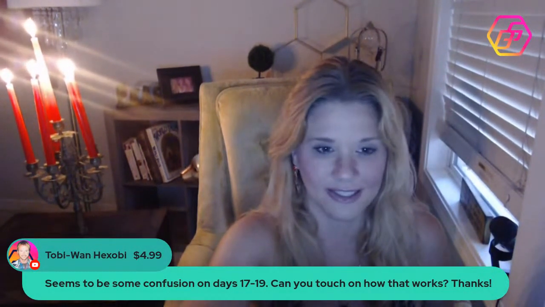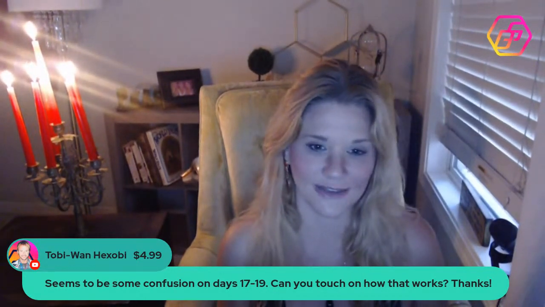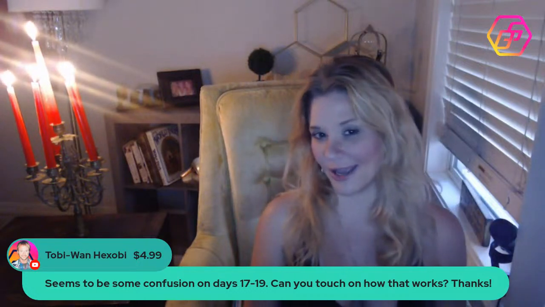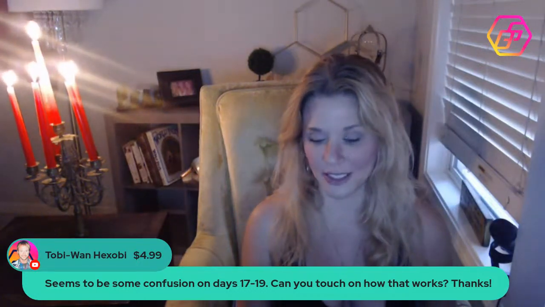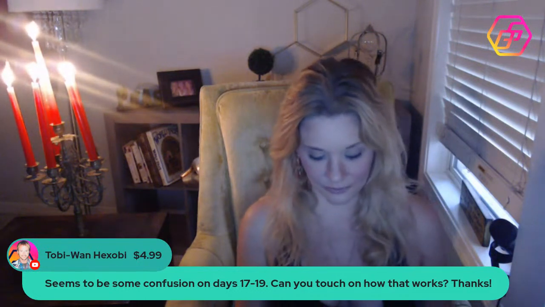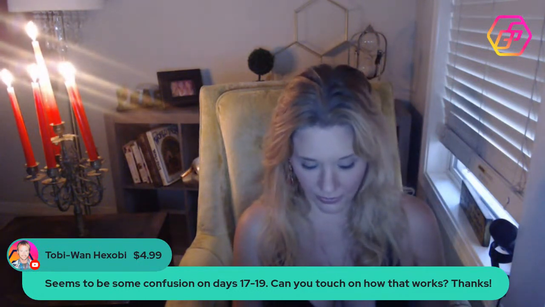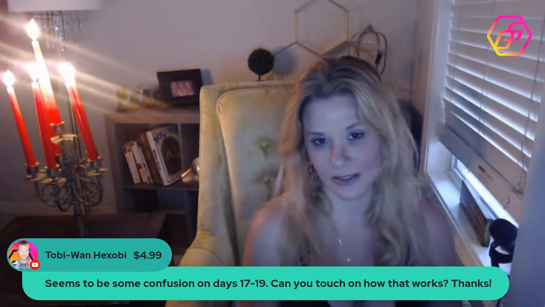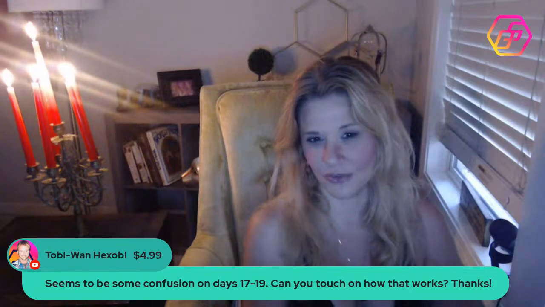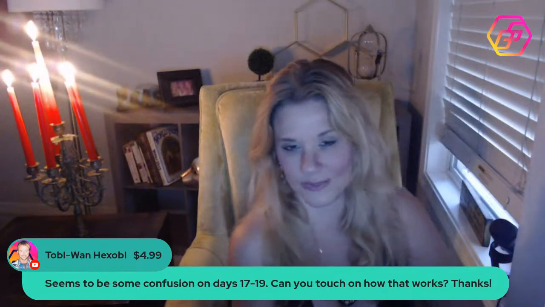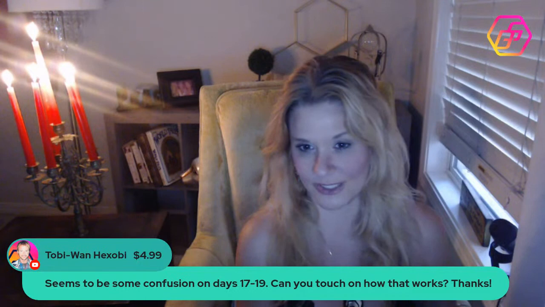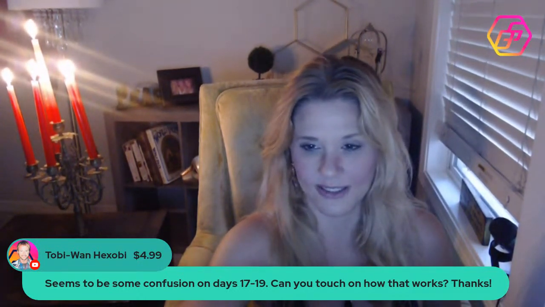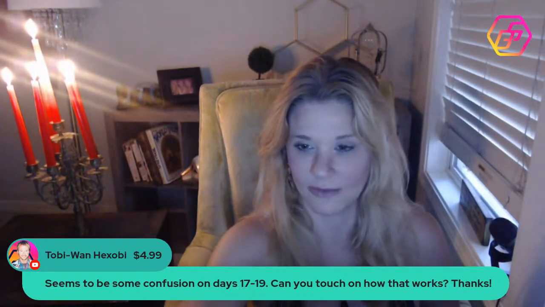Toby, $5. Seems to be some confusion on days 17 through 19. Can I touch on how that works? Well, every day after the first 5-day period, which is over, the rewards amount dwindles. So I'm not sure what you mean about confusion. If you could be more specific, maybe I could be more specific. I'm an OG Hex staker. Nice, good for you. You're probably rich.